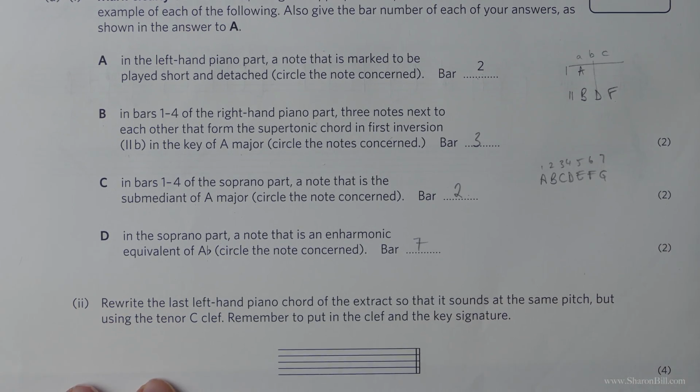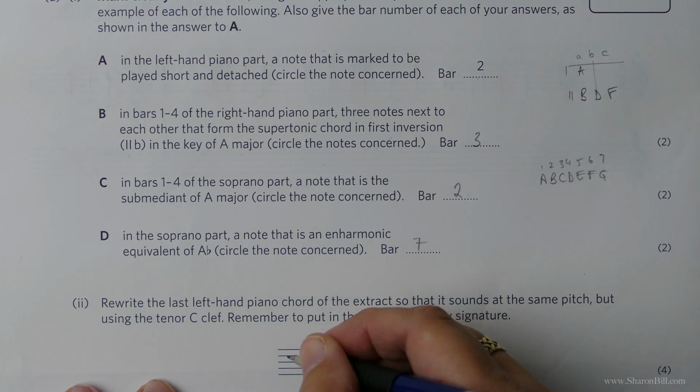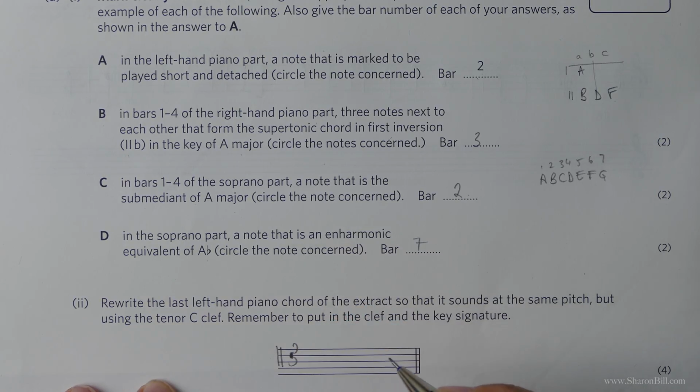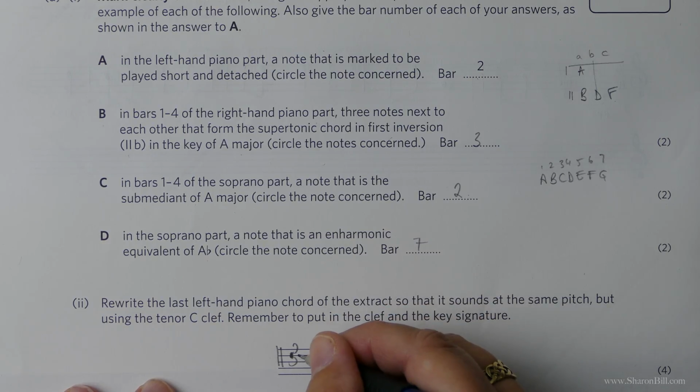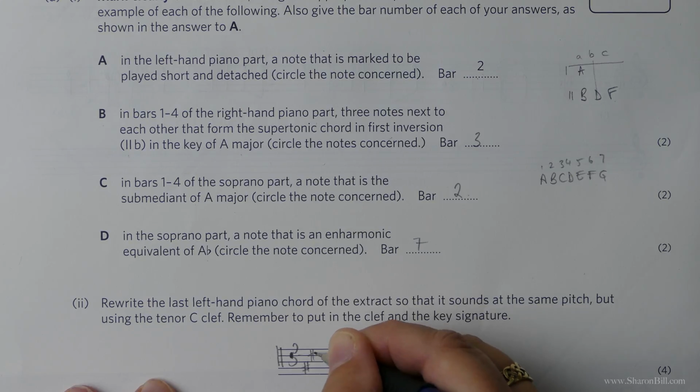So we need to write it in the tenor clef, so that will be here is our middle C. And we need to put in our key signature, so because we're so high up, C, B, A, G, F has to be here, F sharps, C sharps, C, B, A, G, F, and so that's a G sharp, yeah.